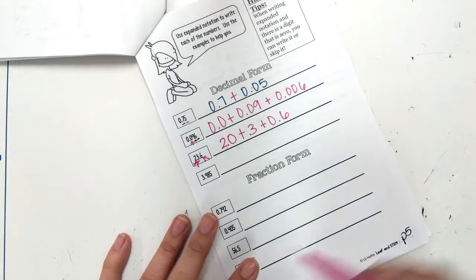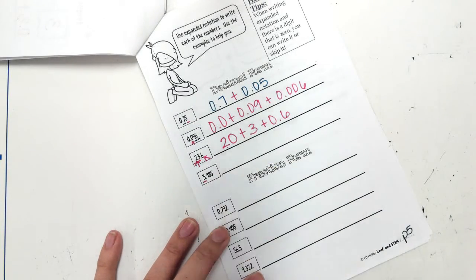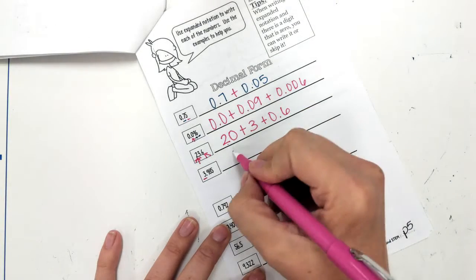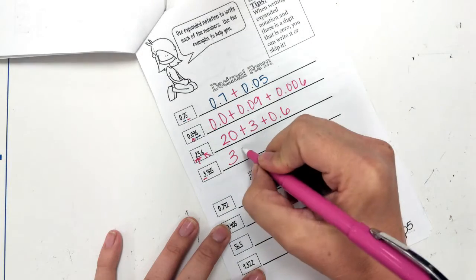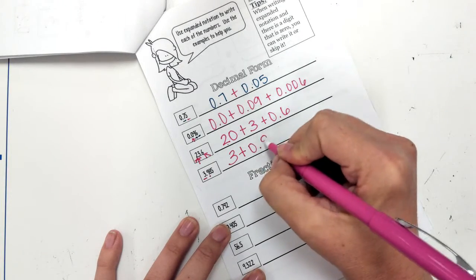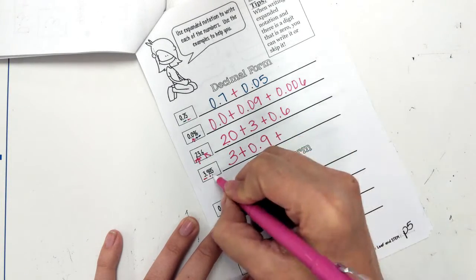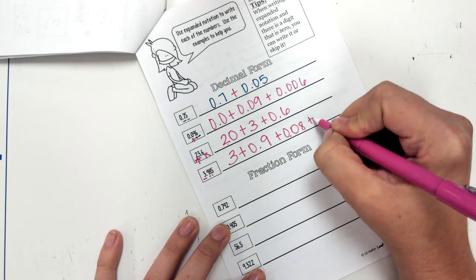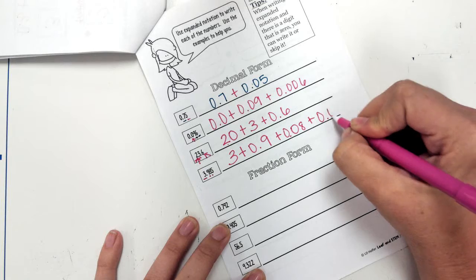Go ahead and look at this next one. It has a number to the left of the decimal. So it's going to be our whole number 3 plus we have 9/10 plus 8/100 plus 5,000ths.